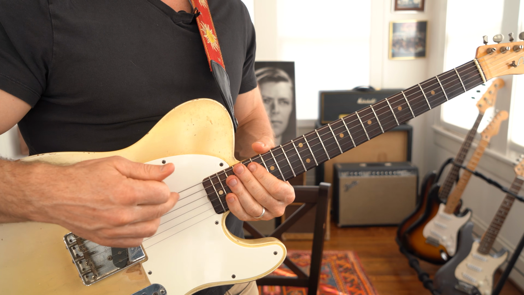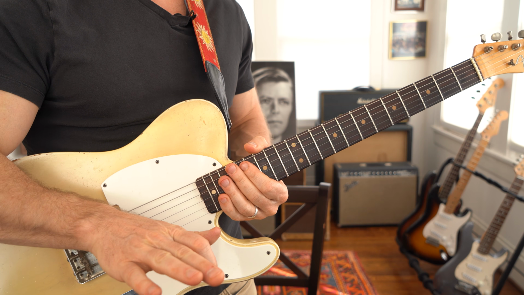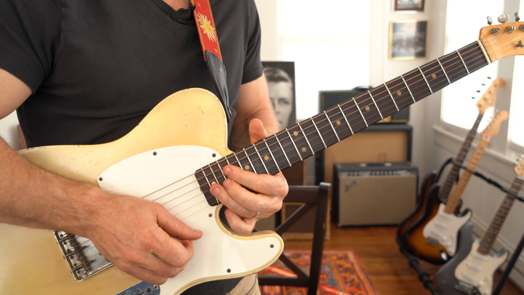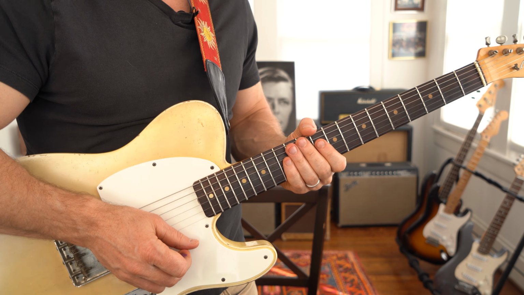Not to say you can't play here when I'm playing low down, but it's especially a sign of the full intensity. I'm getting all the way up there about as high as I can play.